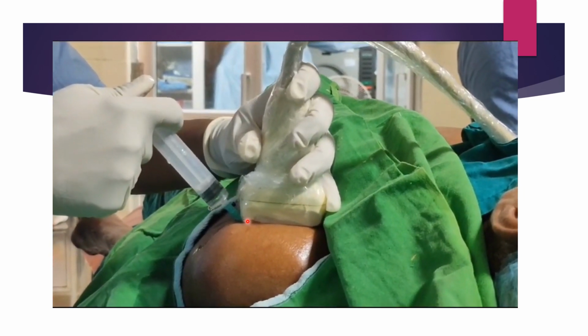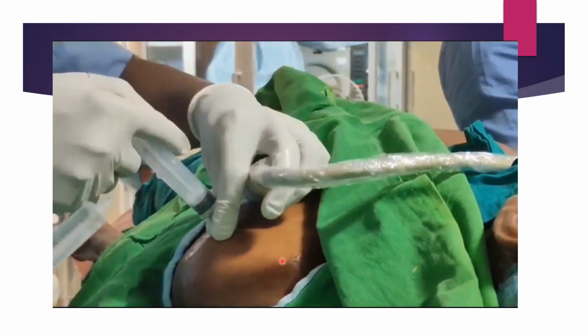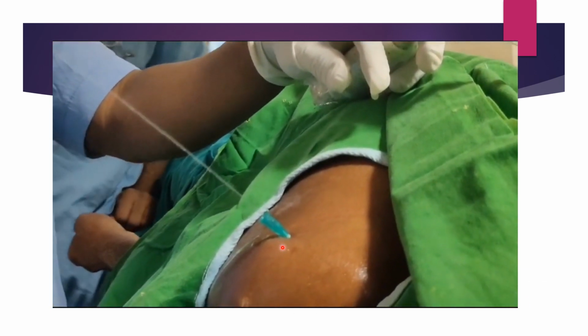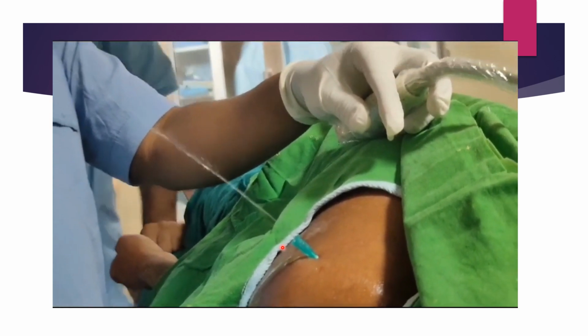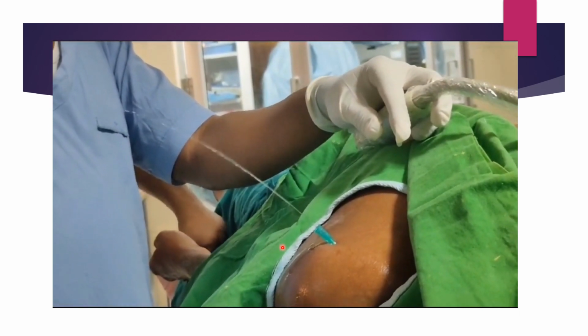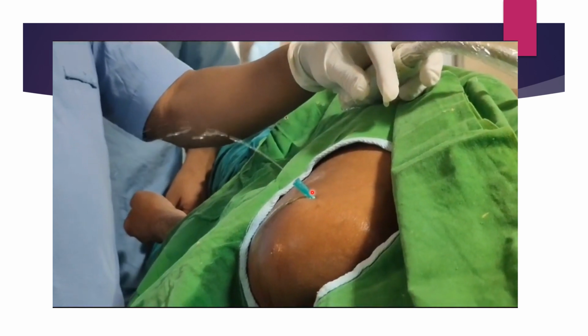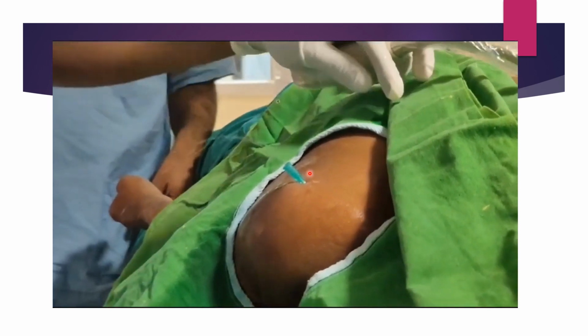So there is a free flow of the normal saline. You could see there is a regurgitant fluid. That regurgitant fluid means that it is confirmatory, it is very much within the joint. Sometimes you may not be able to see the needle tip properly. That is why this particular step is very important.